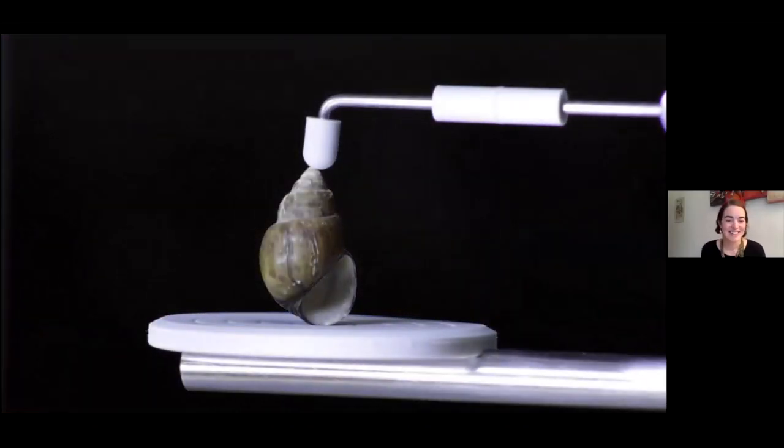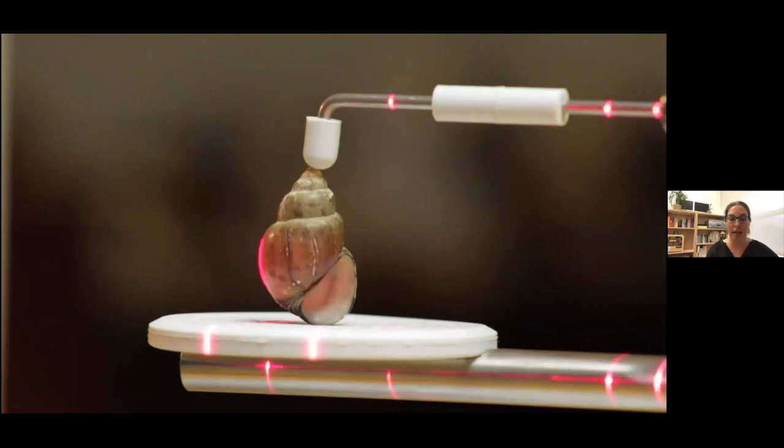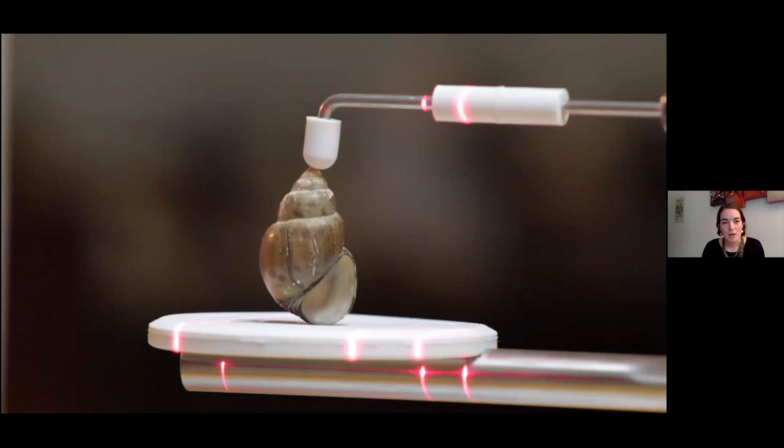Oh, I was just going to say this is a mollusk from the Cahaba River. This was found in Bibb County. And do you want to go ahead and start telling us about this particular project?